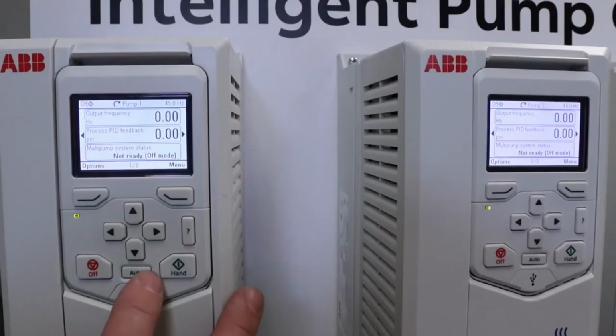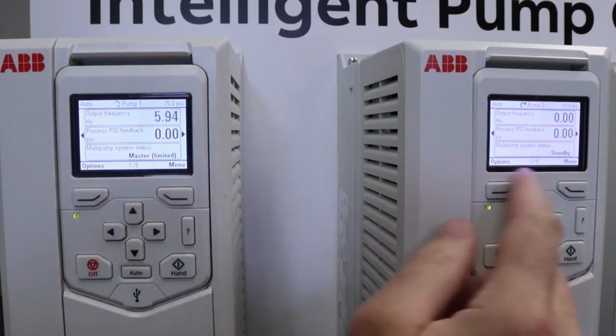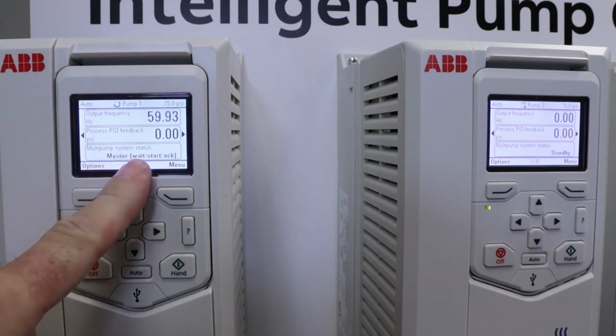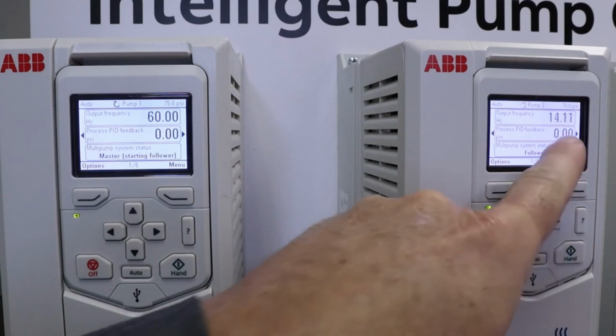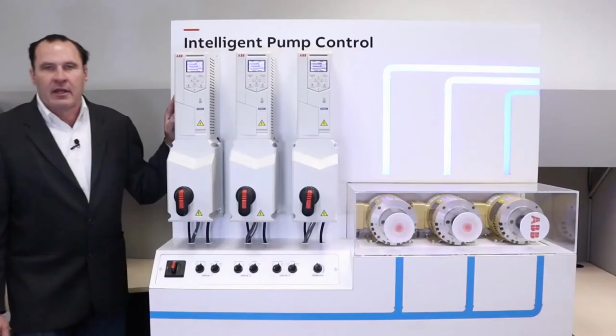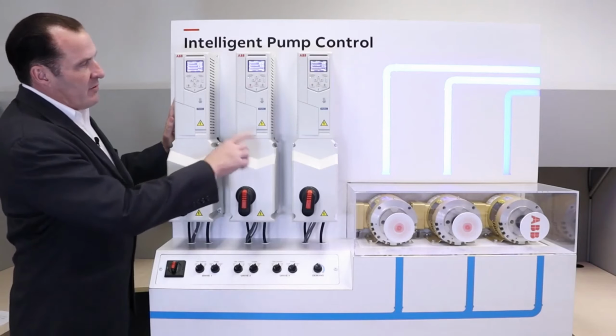When you're done programming the drives, turn them into auto. When you put them in auto, this one turned to master. This one's currently in standby. As you turn all your drives on, they will select out what they need to do. So, master start delay. Now it's starting a follower. Drive number 2 is the follower this time, and now it's being brought up to speed. At this point, drive 1 is the master, drive 2 is the follower, and drive 3 is waiting at this moment.